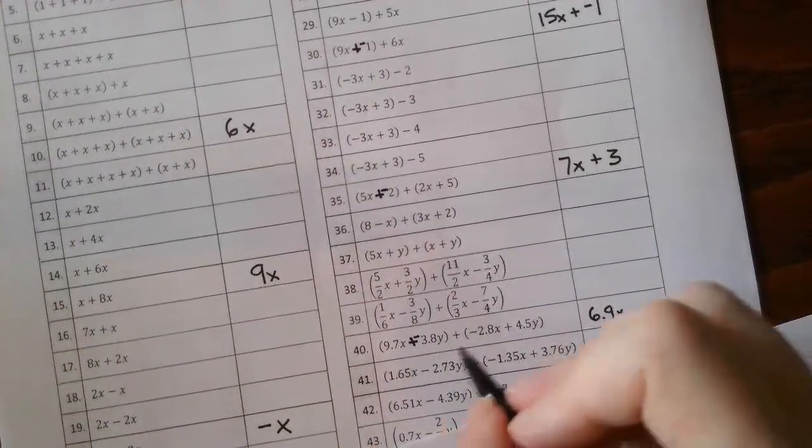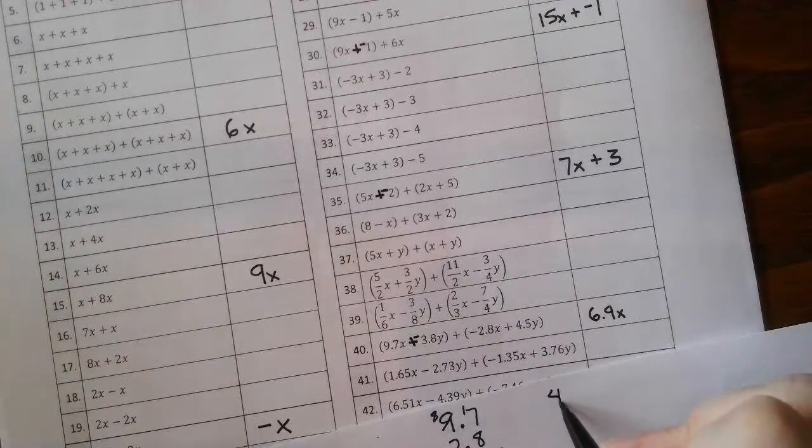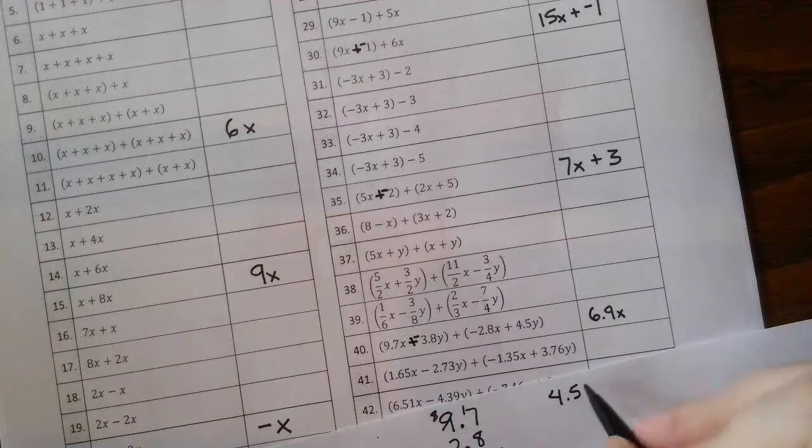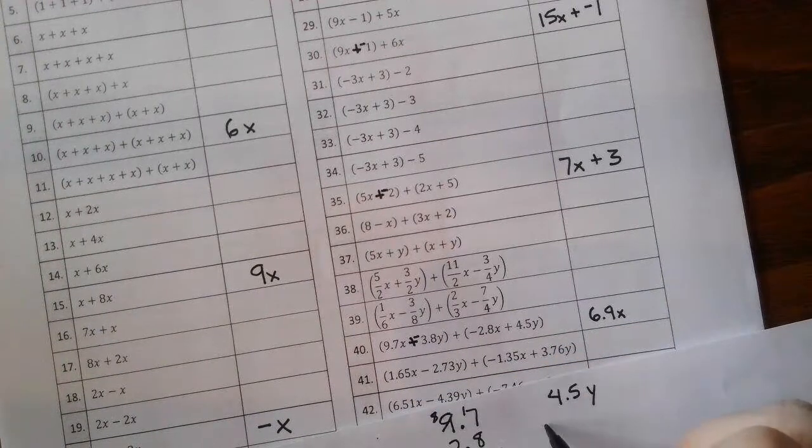Okay. So I want to put my positive number on the top, 4.5 y, or 4 5/10 y, and I'm taking away that negative number, minus 3 8/10 y.